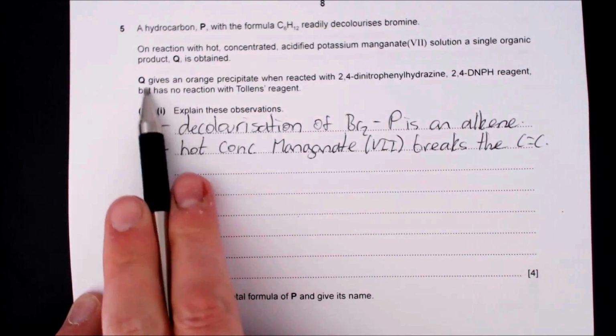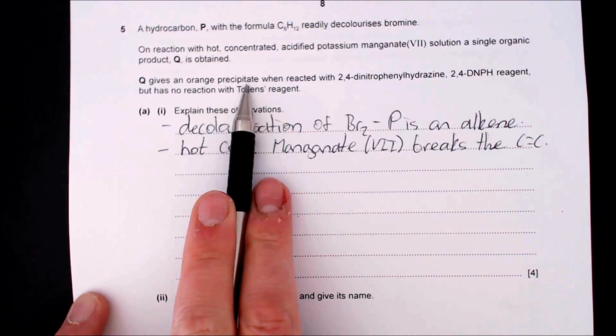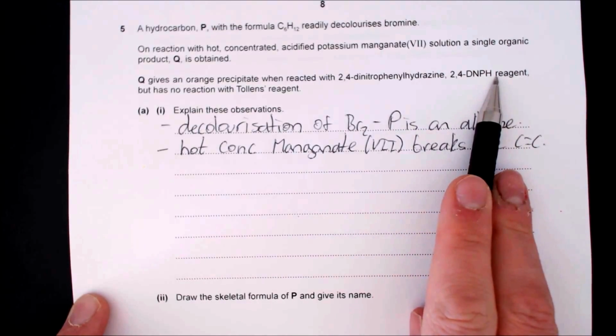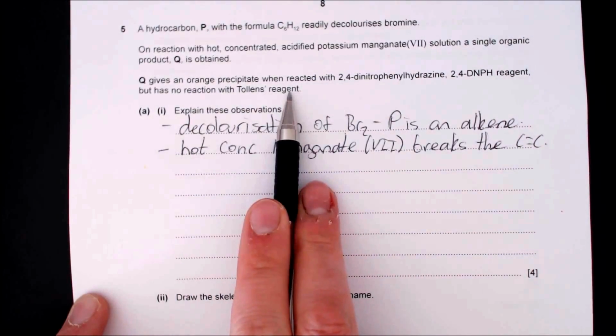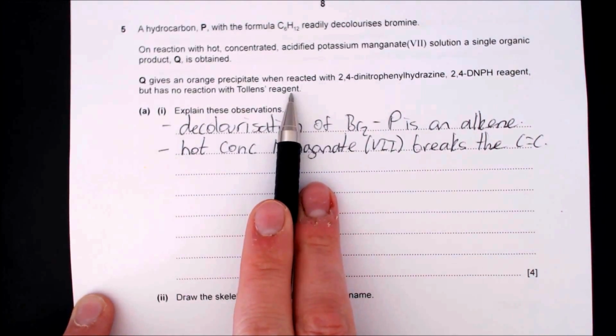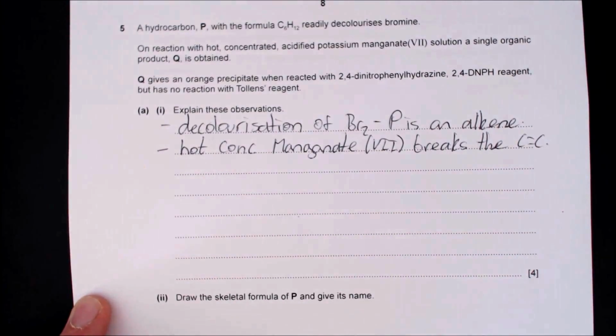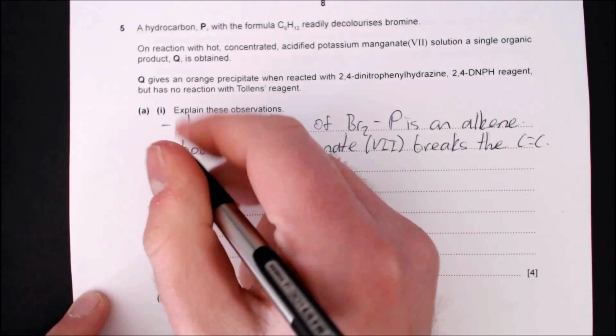So you formed your Q, and it says it gives an orange precipitate when reacted with 2,4-dinitrophenylhydrazine or 2,4-DNPH, but there's no reaction with Tollens, right? So the DNPH is testing for the carbonyl group. So that's effectively what we have. So we know we've got a carbonyl group.